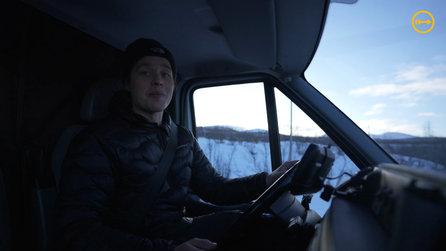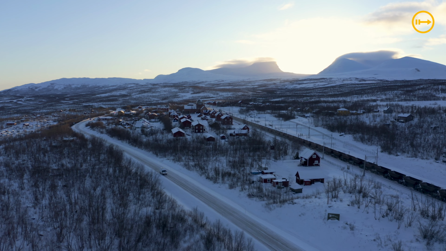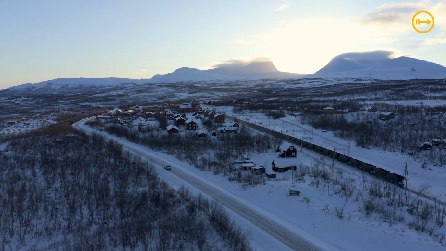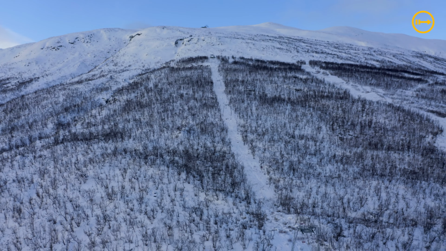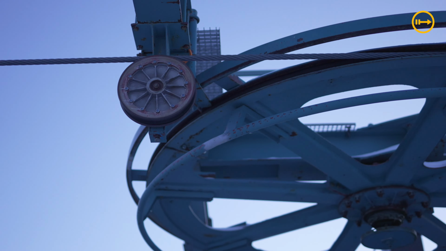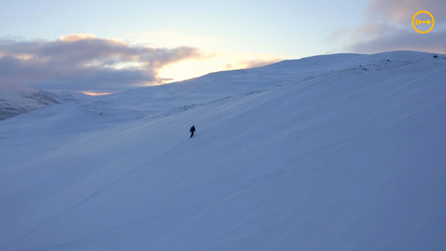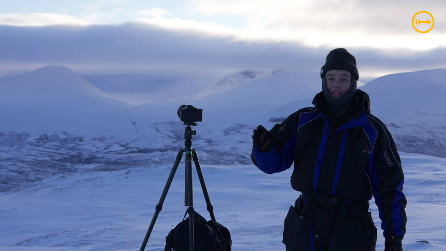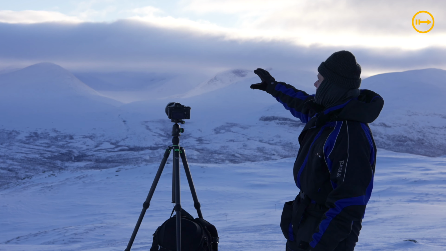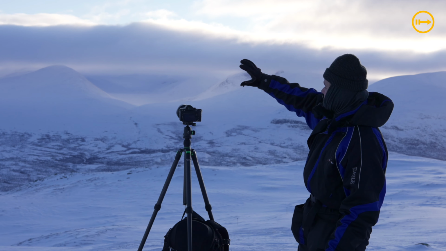So now we are arriving in Abisko. We can see the iconic view of Laporten, which tells us we are now in the Scandinavian mountains. This spot right here offers a great view of the mountain range, and the sky here will soon be filled with the swirling northern lights.